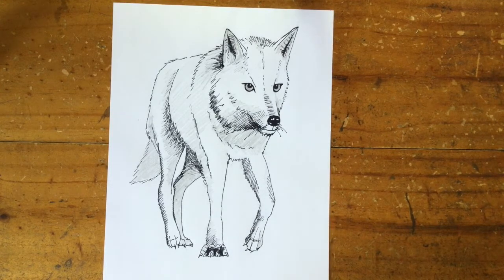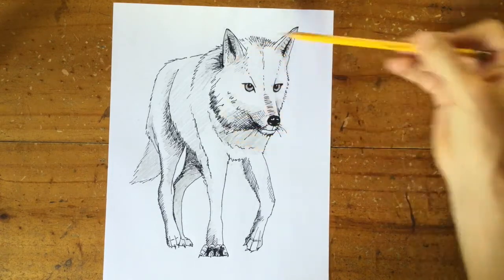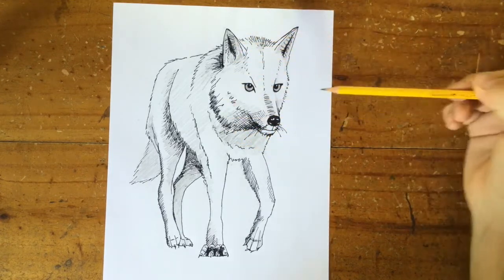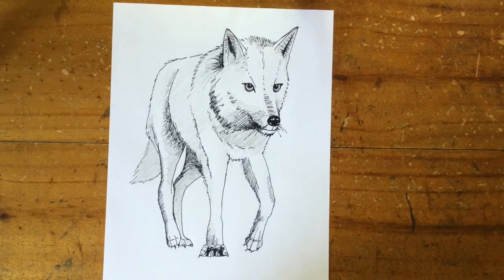So yeah, I hope you enjoyed this challenge, not only to draw a realistic looking animal, but also to use this technique of foreshortening. Don't forget to share your work, can't wait to see what you've done. And have fun as always.